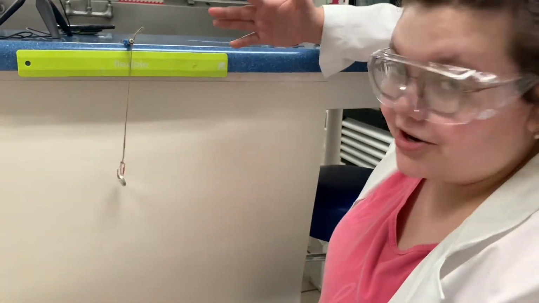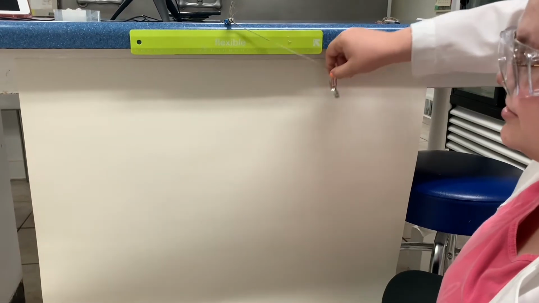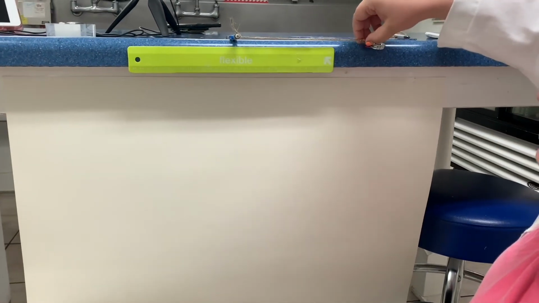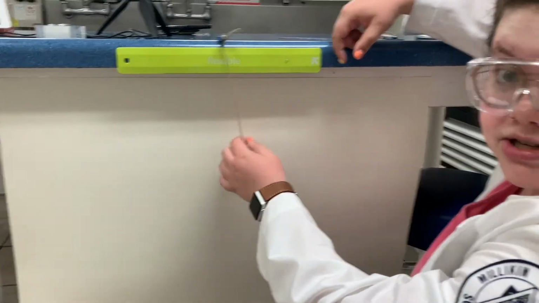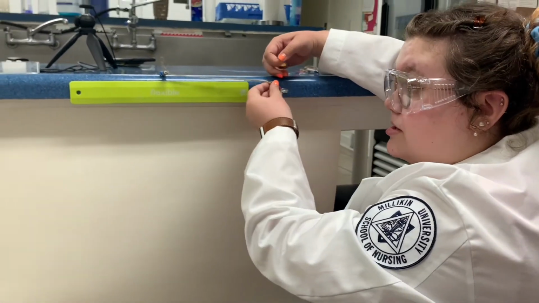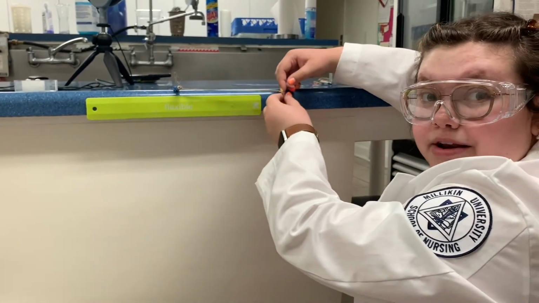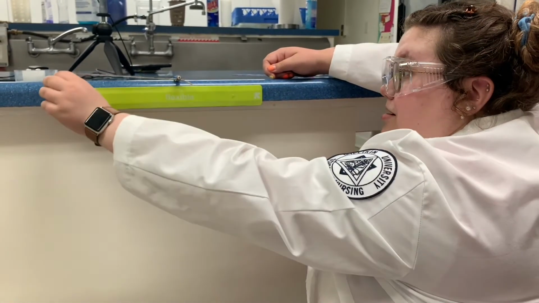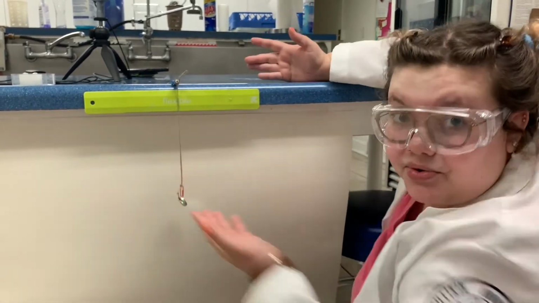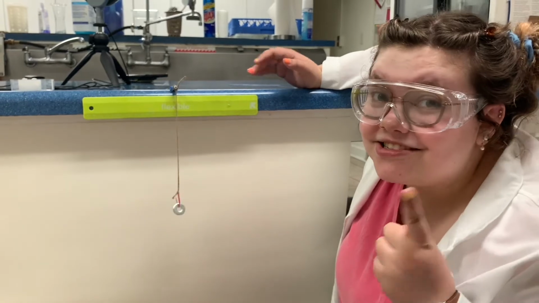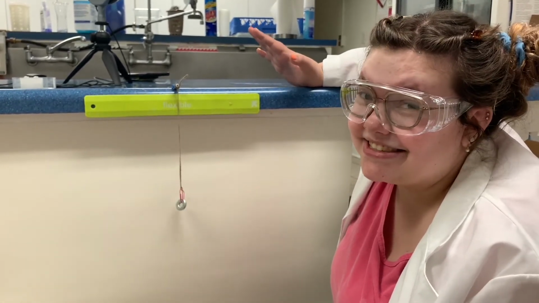What you're going to do when you get here is take your washer by the top, bring it all the way to the top, and then release. When you count, you want to make sure it goes back and forth. That's 1. Back and forth. That's 2. So that's how you'll count. But don't forget to start your timer before you begin your experiment. All right, let's go.